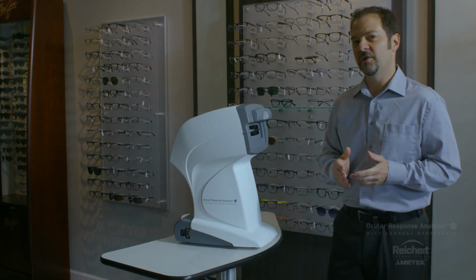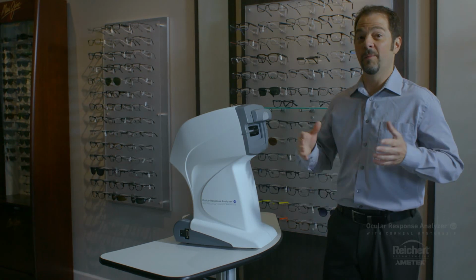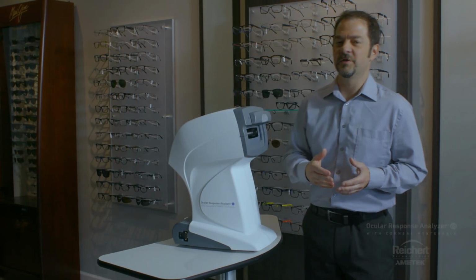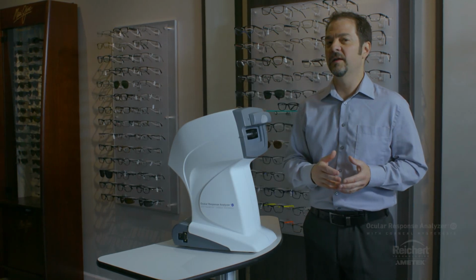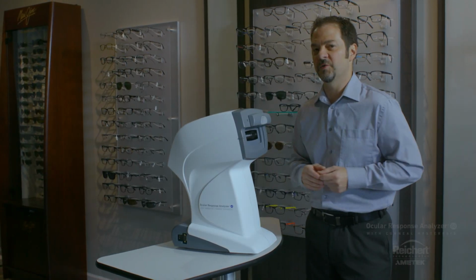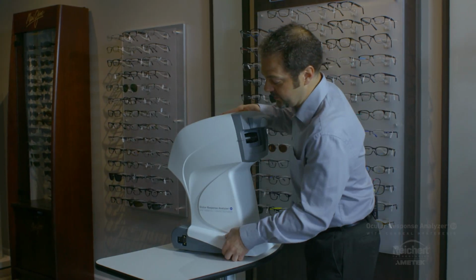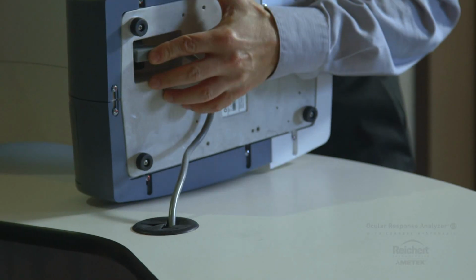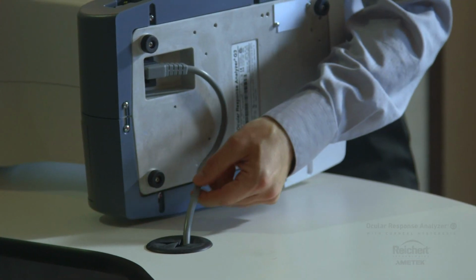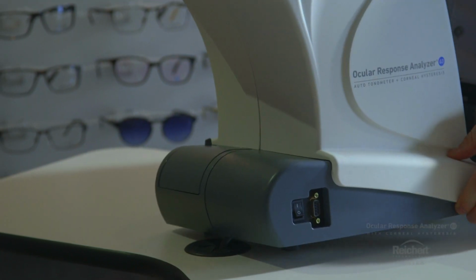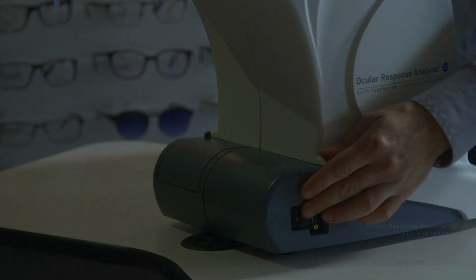You also want to make sure that you don't put the instrument in front of any bright sources of light, such as an open window, or any other instruments in your practice that may generate infrared light, as infrared is used in the measurement process of the Ocular Response Analyzer. To power the instrument, you simply plug the cord into the receptacle on the underside of the instrument, and then you can route the cord anywhere you'd like to. And there's a power switch right here on the side of the device.